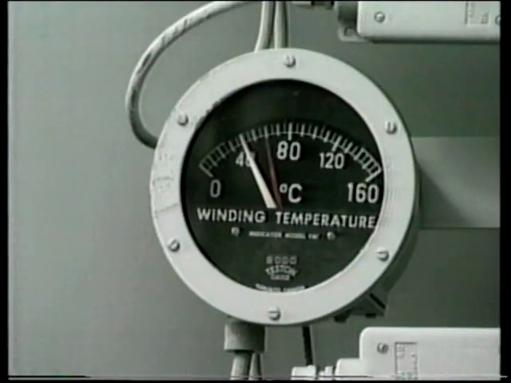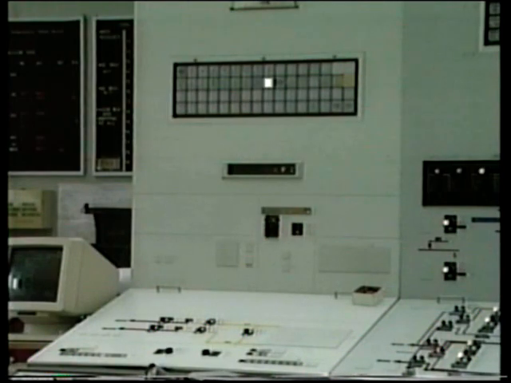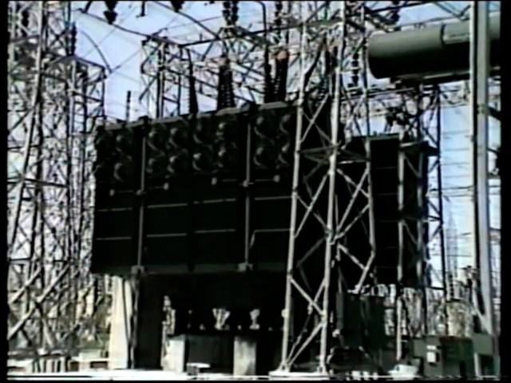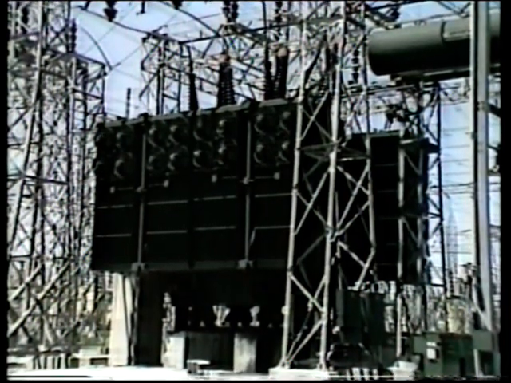The thermal relay detects overheating of the oil or winding hotspots, which may occur as a result of continuous overload or perhaps an internal fault in the winding. The relay usually sounds an alarm and also operates the forced cooling equipment.